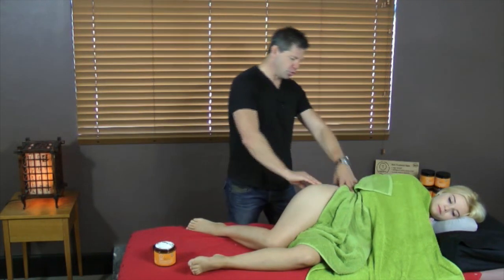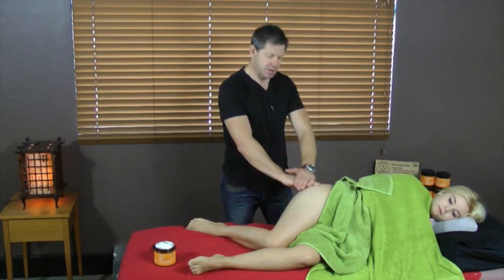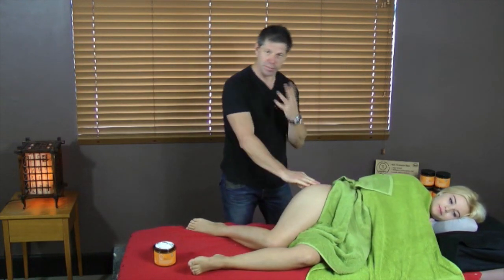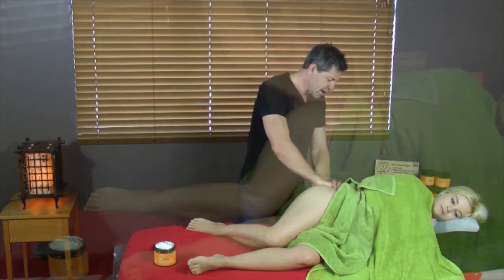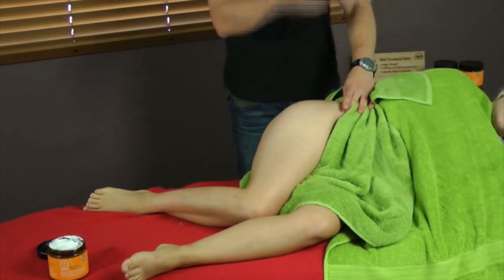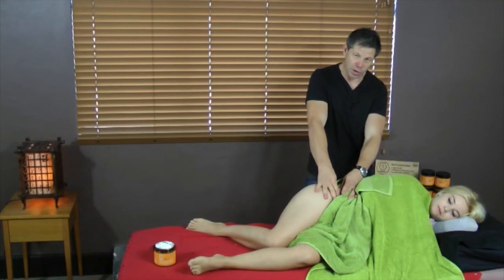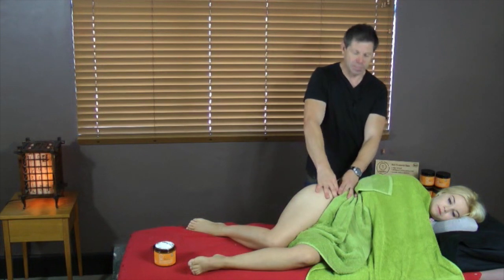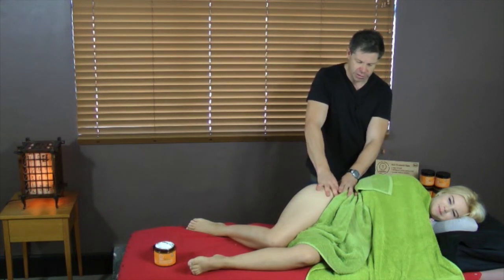So the idea is that you would do your broad searching strokes. Give the client plenty of time to accept your pressure and understand these are the areas that you're going to work with. And then you can do what I class as your treatment strokes, which are short, specific strokes to the trigger points.